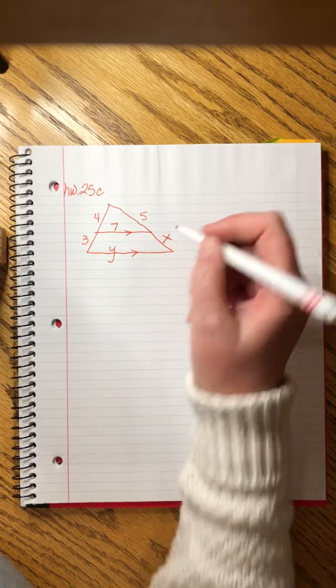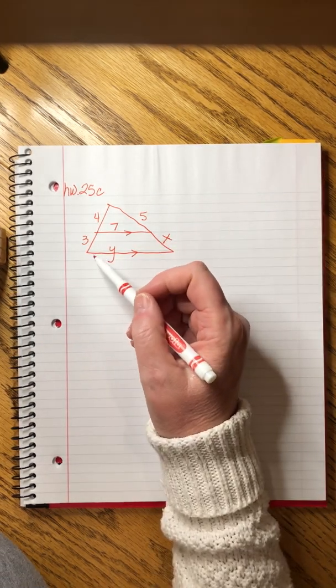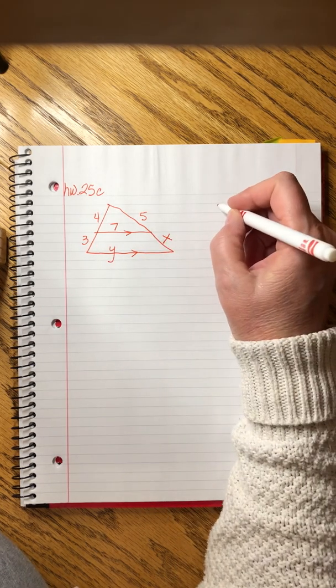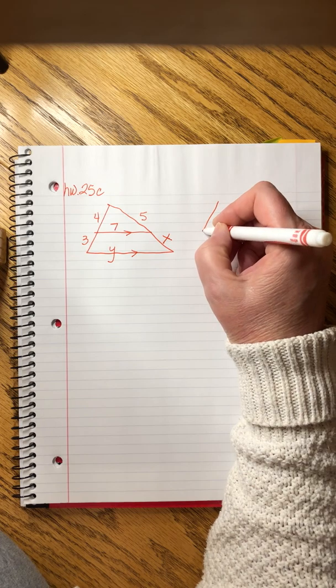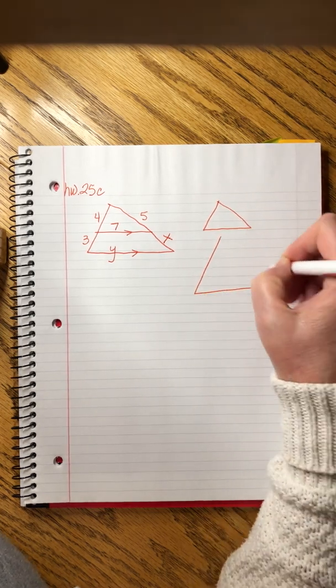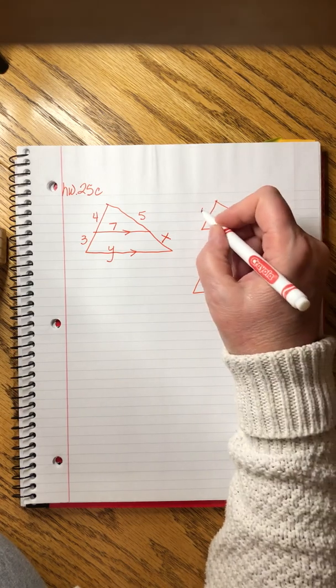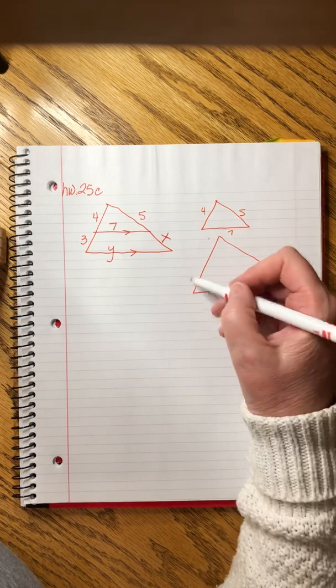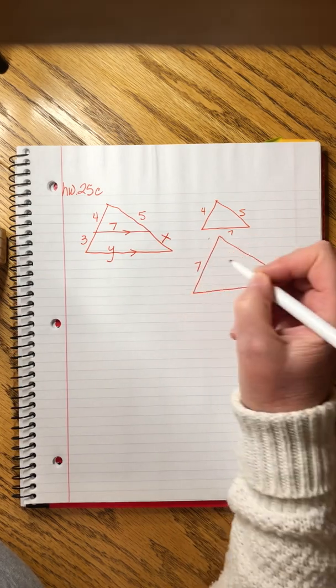Okay, well, we can do that by setting up proportions, right? It would be like this. Here's the little triangle, and then here's the bigger triangle. Pretend they're the same. This one is what? 4, 7, and 5. And this one is 4 plus 3, so that's 7 here.